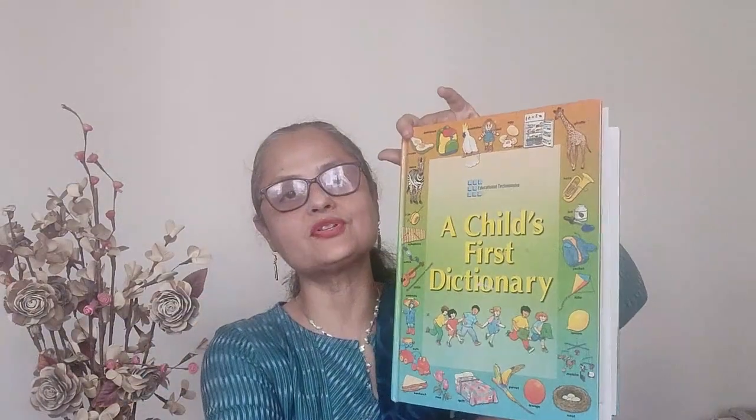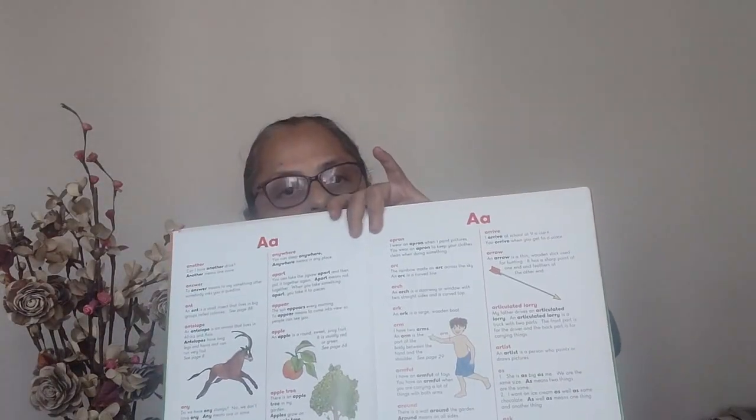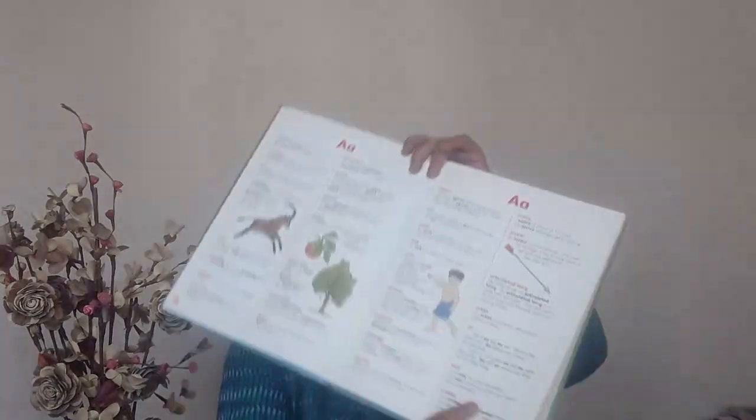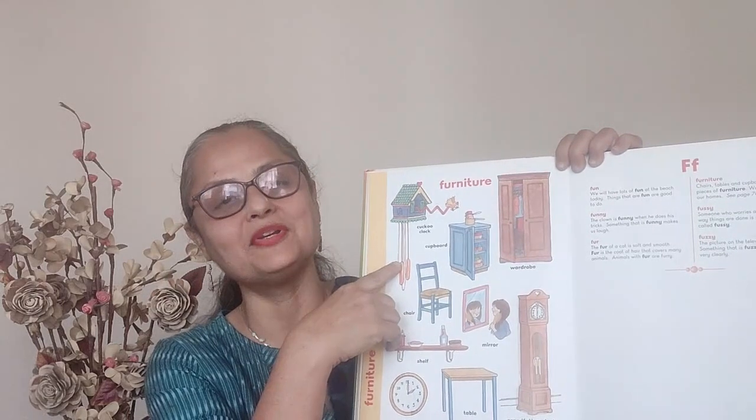Today I will be speaking about a few tips for building the vocabulary of your children. Let's see tip number 1. First of all, it is really nice to have a picture dictionary. We have books of a child's first dictionary, and we have the various words of vocabulary and the pictures with them. We can see that this helps the child to know a lot of vocabulary words.